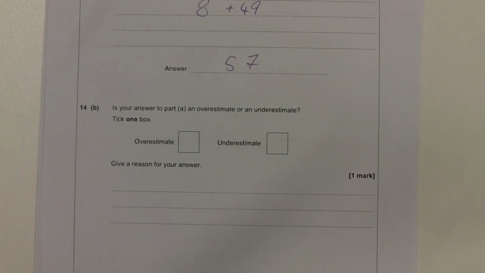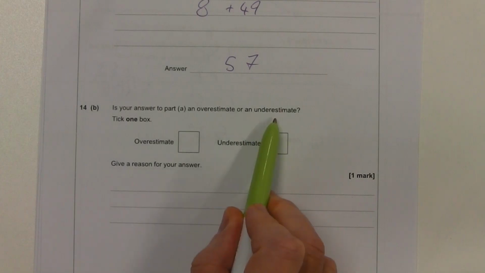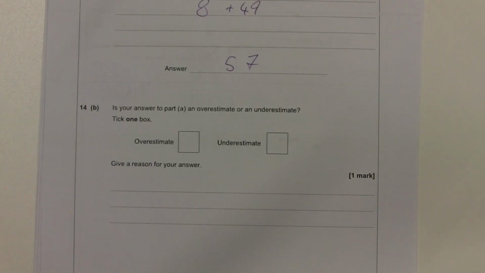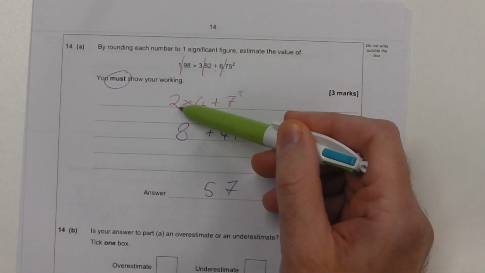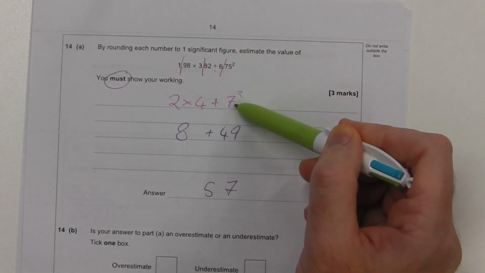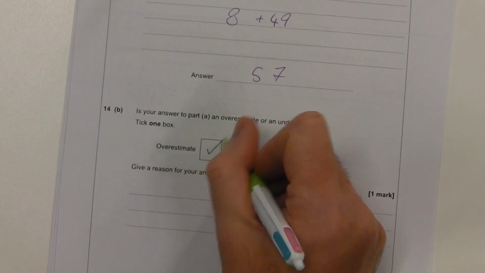So part B, is your answer to part A an overestimate or an underestimate? And tick one box. Now, it's not enough just to tick a box. It wants a reason, it wants to know why. And if we look at each one of those, we rounded that up, we rounded that up, and we rounded that up. We rounded every number up. That means it has to be an overestimate.